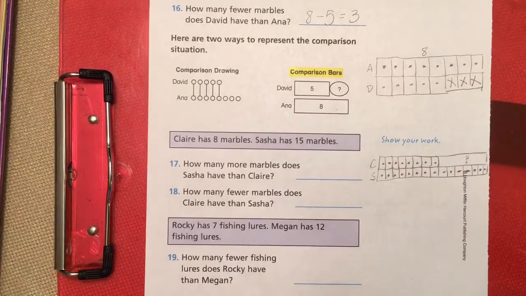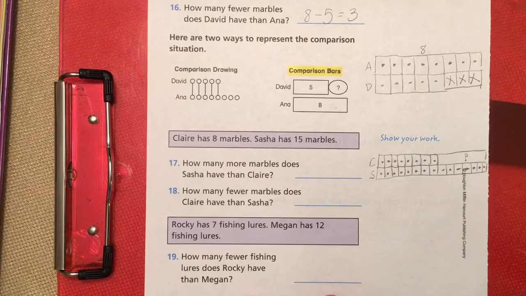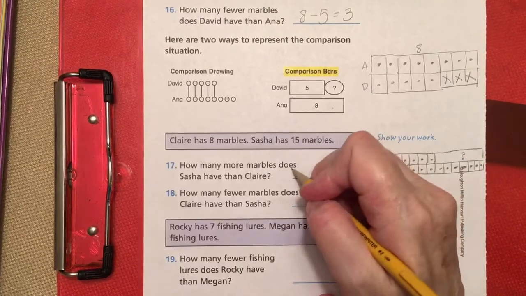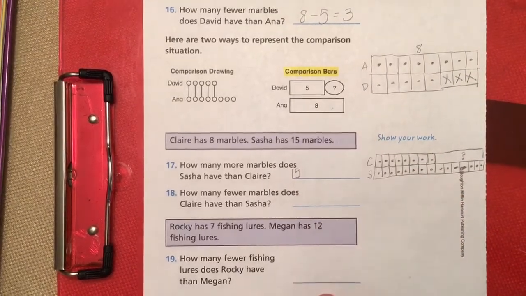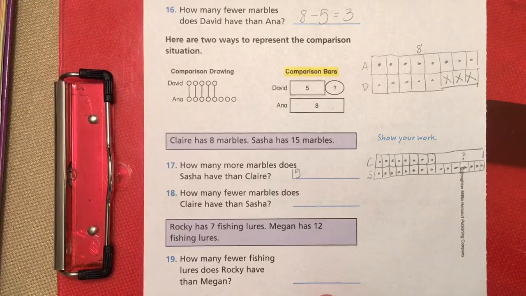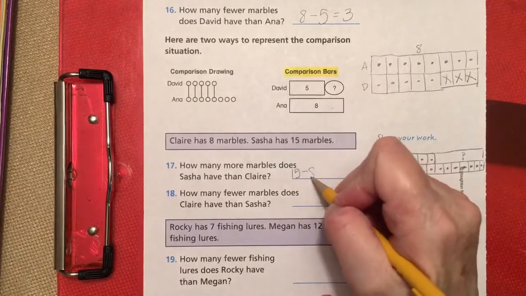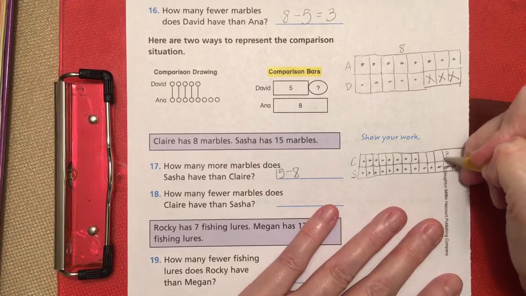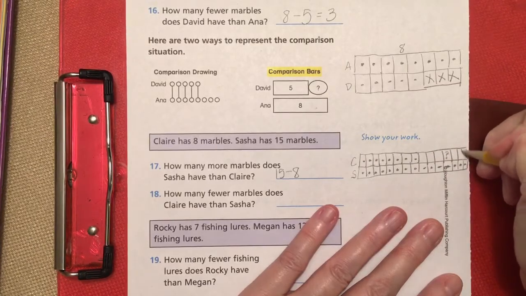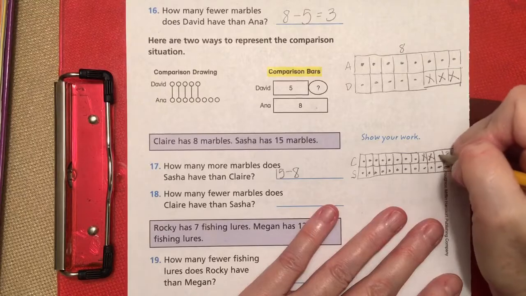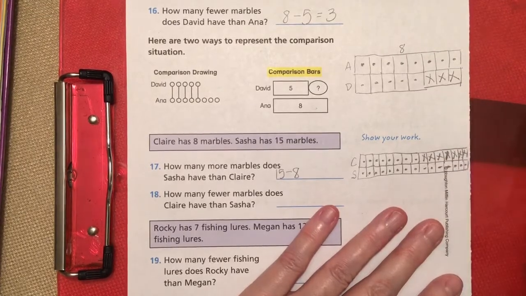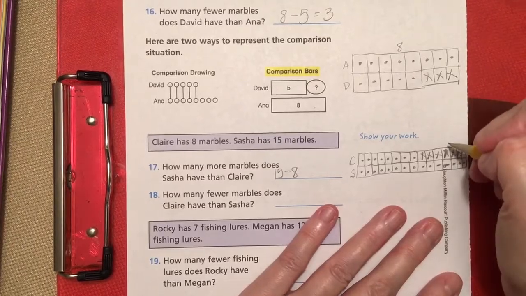Okay. How many more marbles does Sasha have than Claire? So remember, Sasha has 15. Claire has 8. If I want to figure out how many more, I'm going to do it like this, guys, and put little X's. So I'm counting 7 X's here.